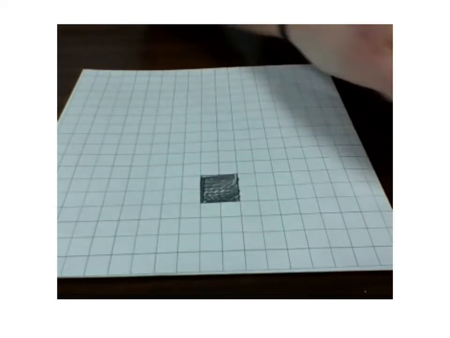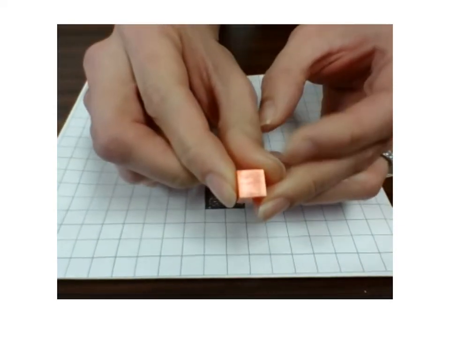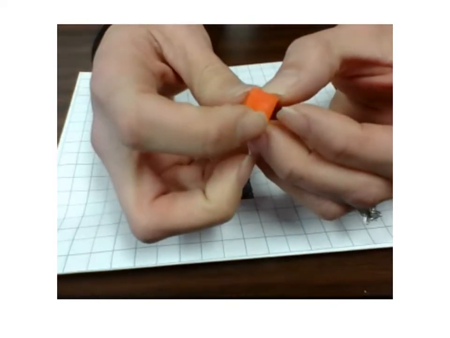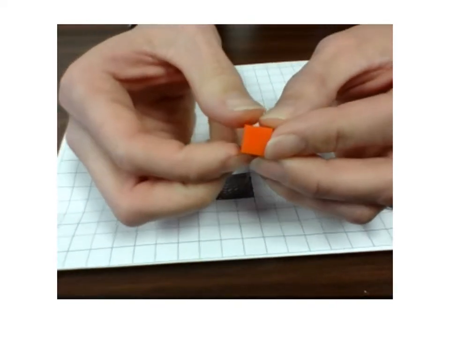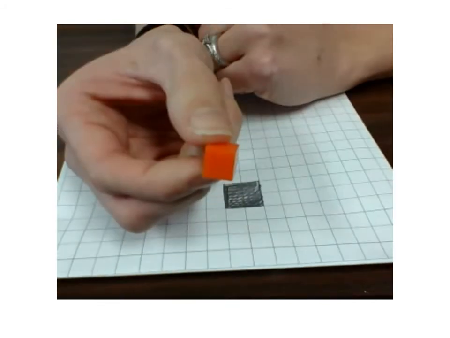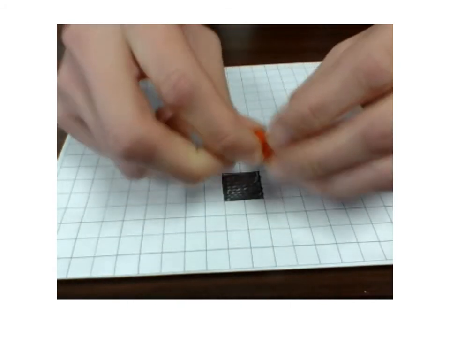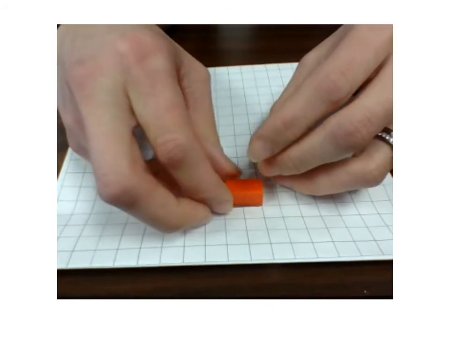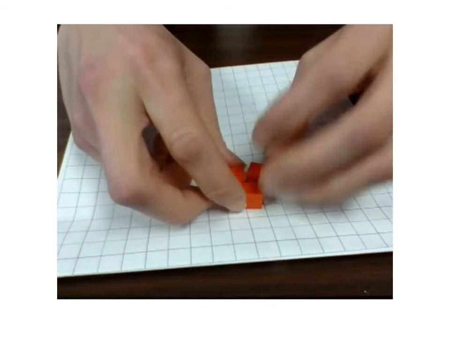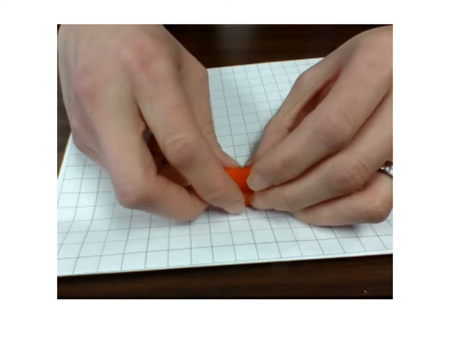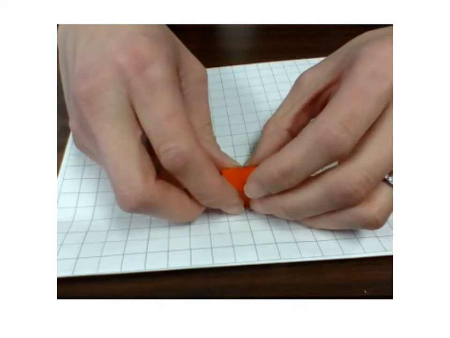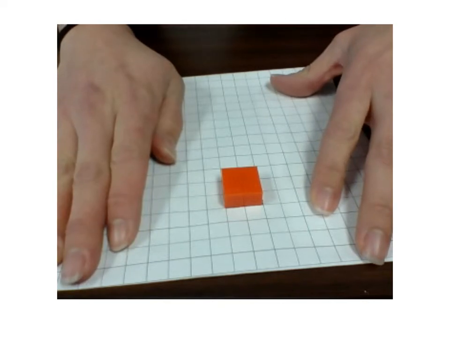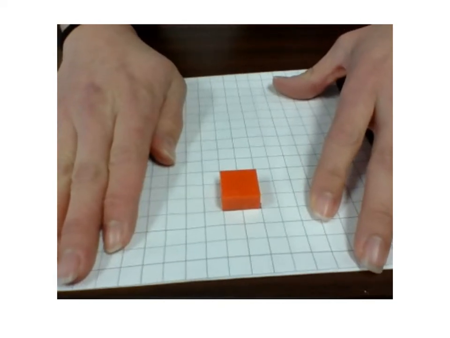So this right here is a unit cube. It is a 1 by 1 by 1 unit cube. So it's 1 cubic unit. So if I put 4 of these on my graph paper here, what do you think my volume is? I have 4 cubes, or 4 cubic units. That means my volume is 4 cubic units.